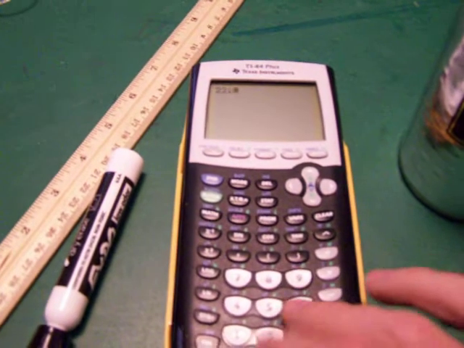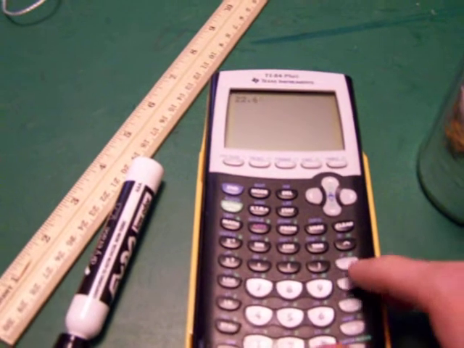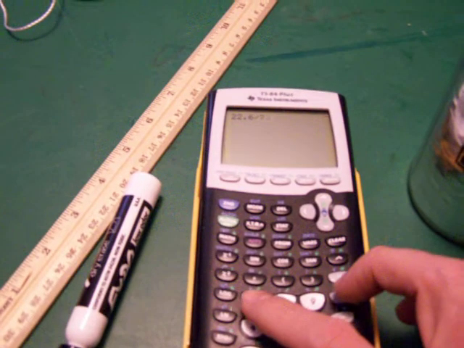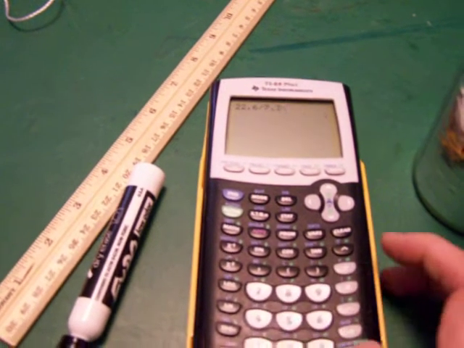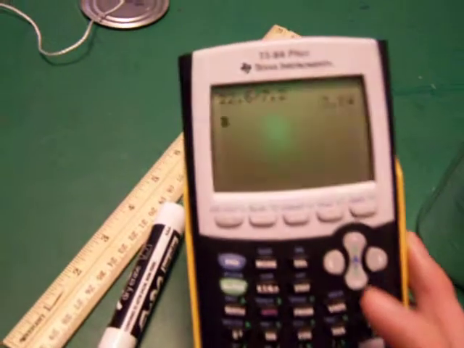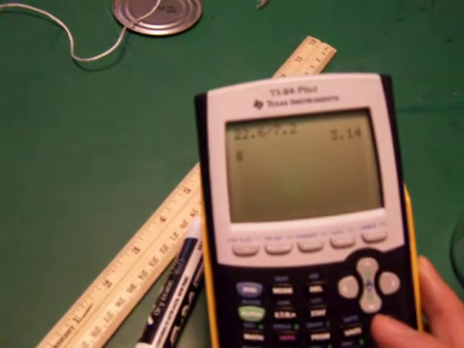Okay, I'm going to use this handy-dandy TI-84 Plus graphing calculator, and I'm going to divide the original number, 22.6, that was the circumference, by the diameter of 7.2, and we get 3.14. Professor Martin, what is that really close to? Well, I think that number must be called pi.